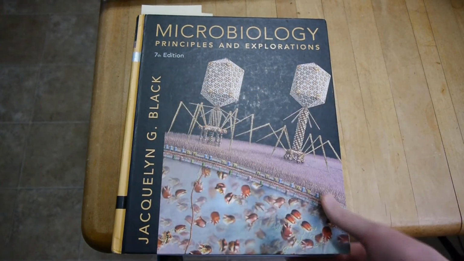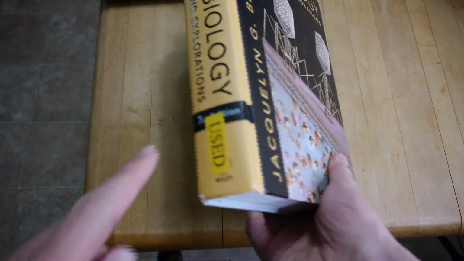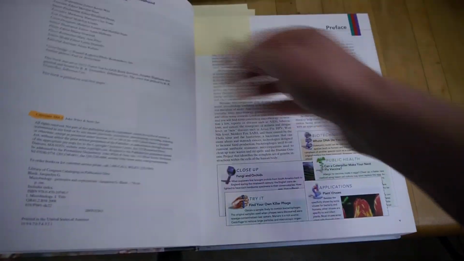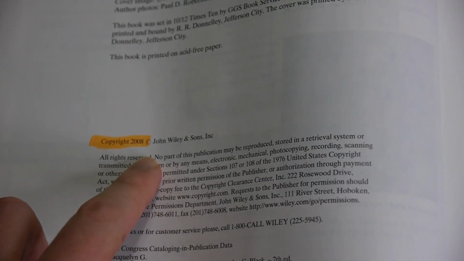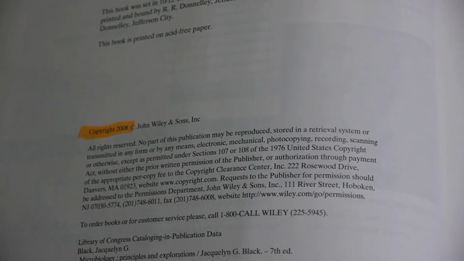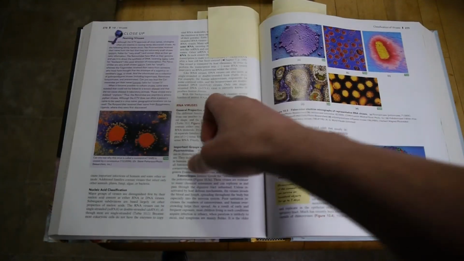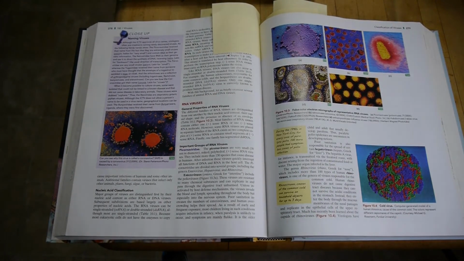Okay, so this is the book we're going to be reading through today, Microbiology Principles and Explorations. This is 7th edition. It's used. This is from my college years, and if we look here, you can actually see, let me zoom this in so you can see it. This is 2008, okay? This is a 2008 book. I want you to see that so you know the context. The coronaviruses are not new, but the one that's currently running rampant is new, so it's very different.